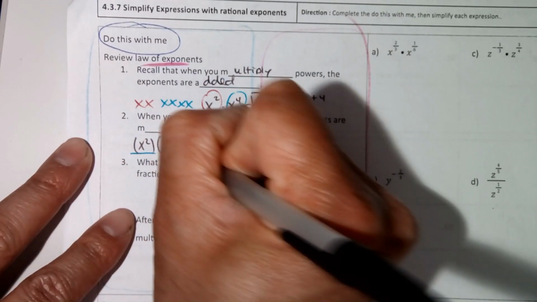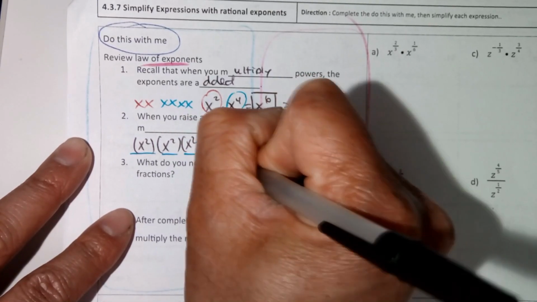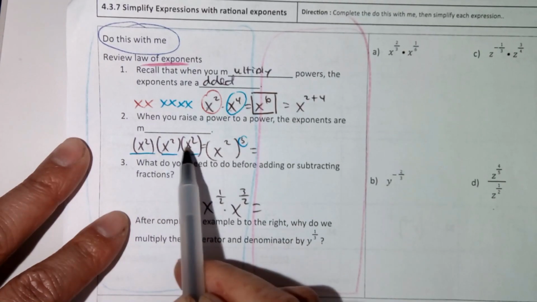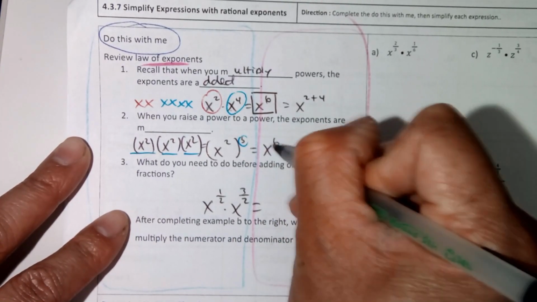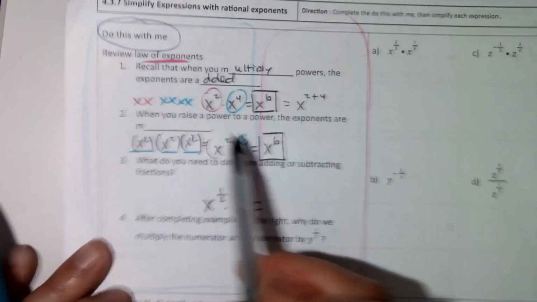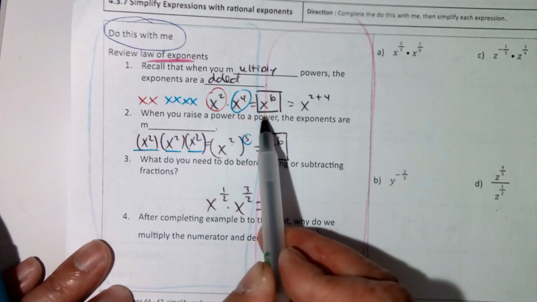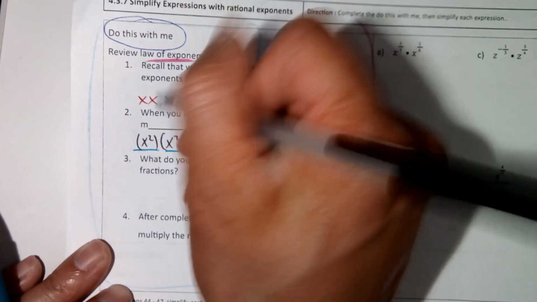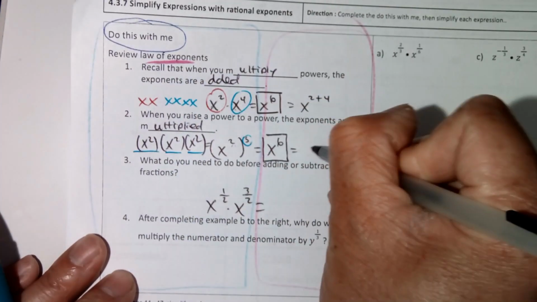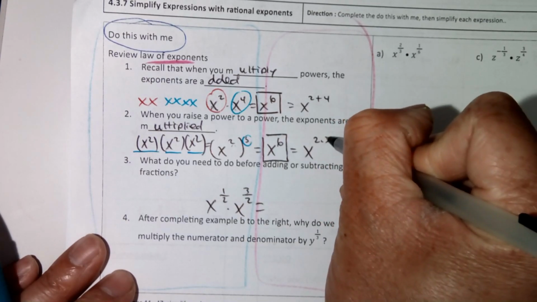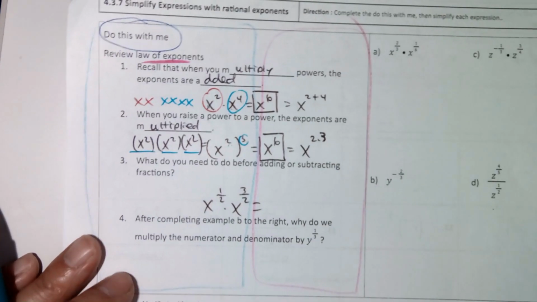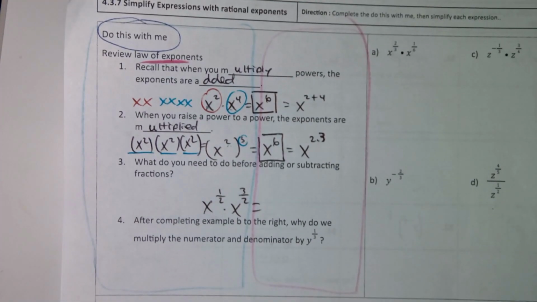Okay, now on this side, we just have the quantity. I have 3 of them, 1, 2, 3, so that's xx, xx, xx, and there's still x to the 6. Well, how do I get that? When you raise a power to a power, or exponent to exponent, exponents are multiplied. So that would be 2 times 3, which would give you x to the 6th power.